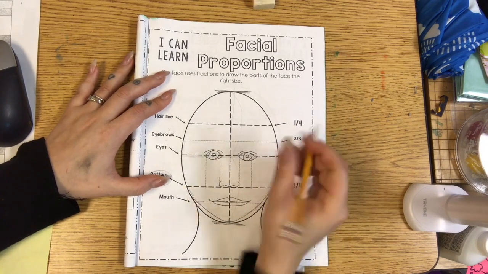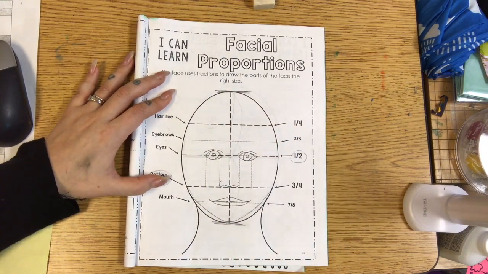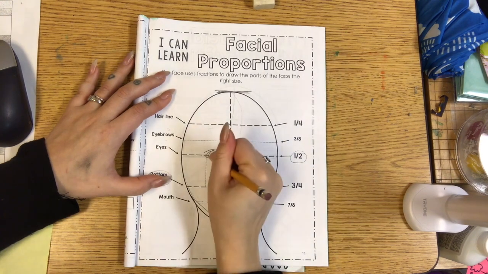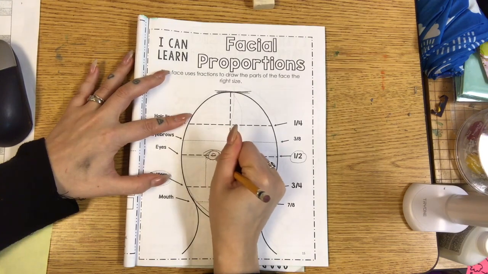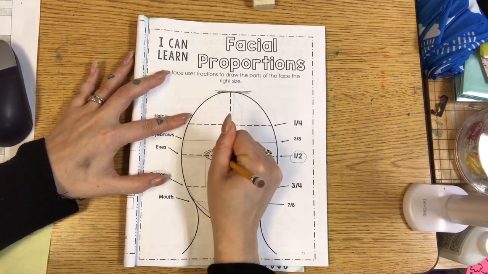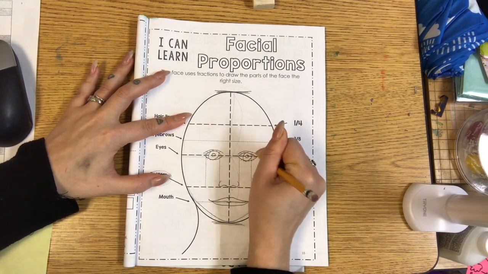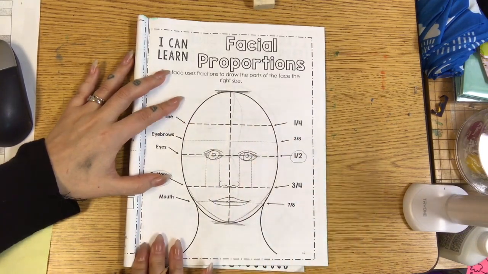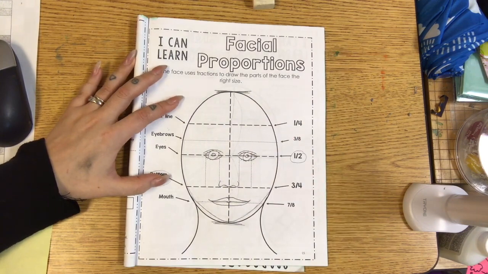And then your eyelashes. Look in the mirror, some people's eyelashes curl up, some people's curl down. You might have a lot of bottom eyelashes, or you might not. So look in the mirror and draw the way you see your eyelashes. Make sure they're not too long, because unless you're wearing makeup, it probably won't be super long.